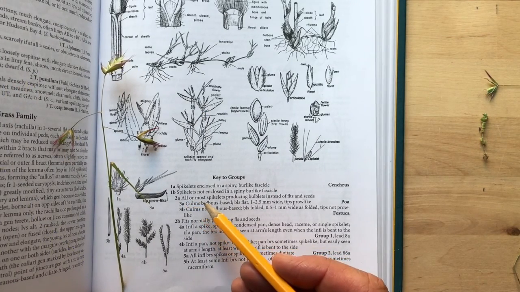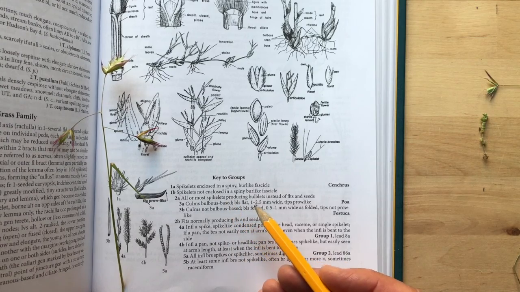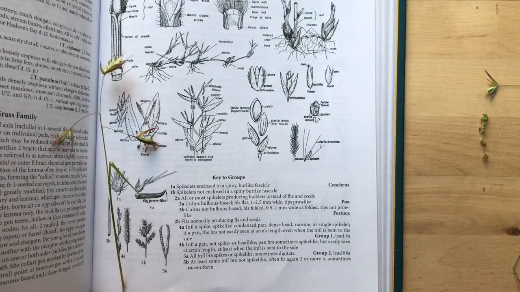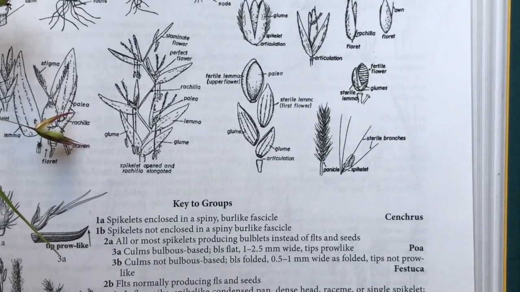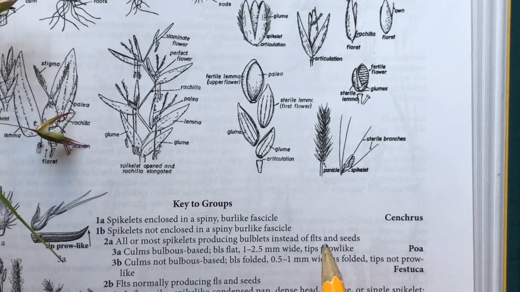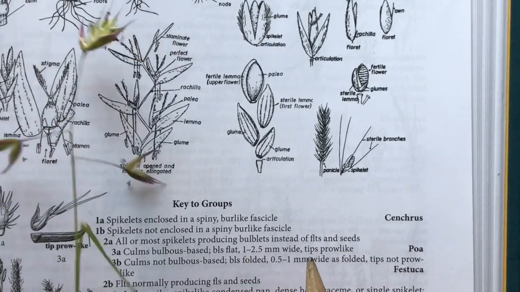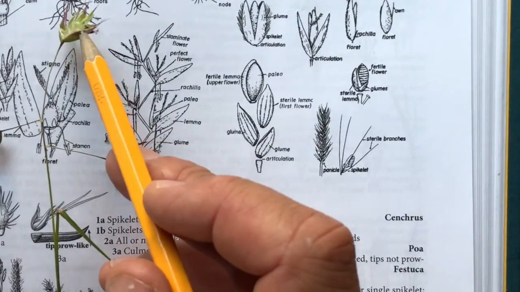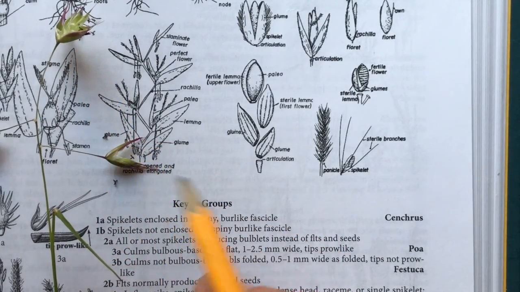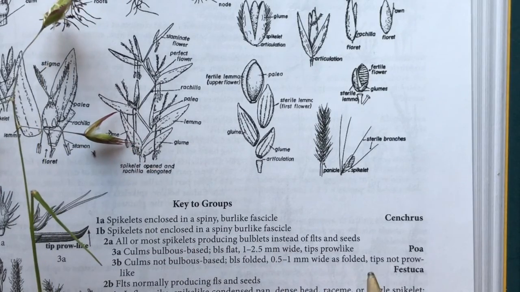2A. All or most spikelets producing bulblets instead of florets and seeds. You'll notice in this key they're using FLTS for florets instead of flowers. So what this would look like if these were producing bulblets is we would have little tiny grass bulbs, little seedlings that are produced at the end here instead of our flowers.